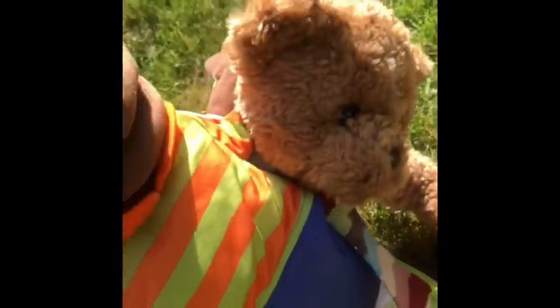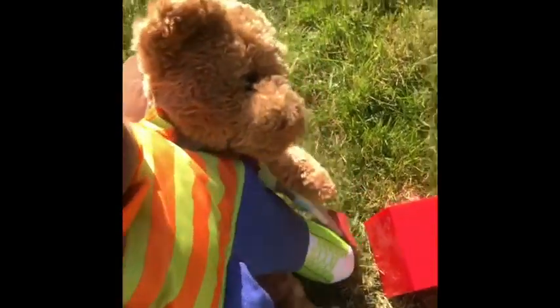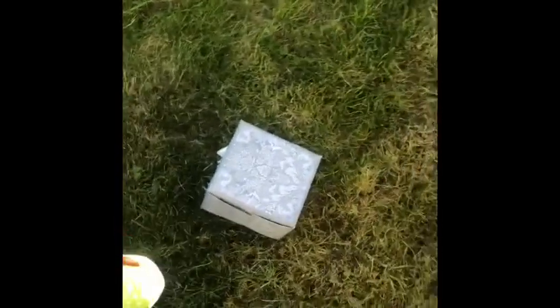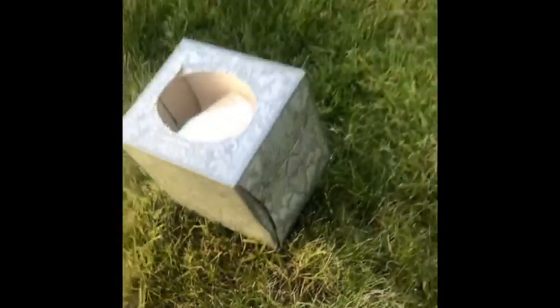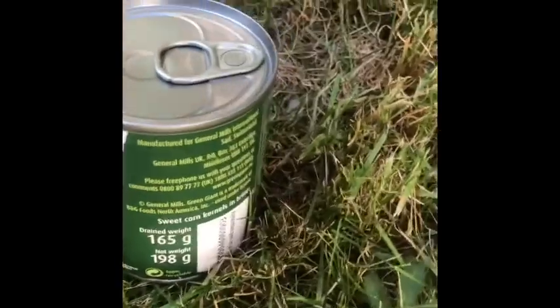Oh, what have we got here? Wow, what is it? It's a cube. Did you find a cube? Well done. Off we go. Who left this here? It's a tissue box. What shape is this in? What shape is the tissue box? Oh, you're right everybody, it's a cube as well. Let's go looking again. What have we got here? It's a can of sweet corn. What shape is it? You're right, it's a cylinder.